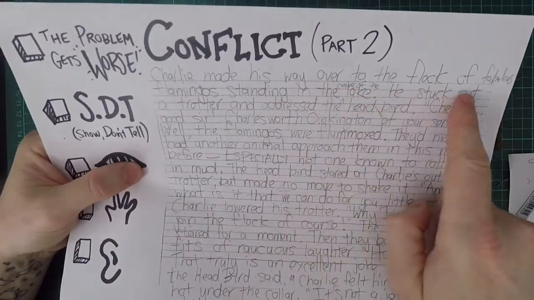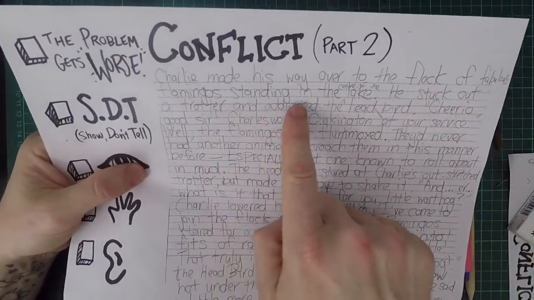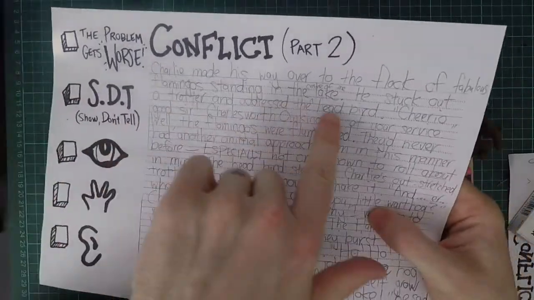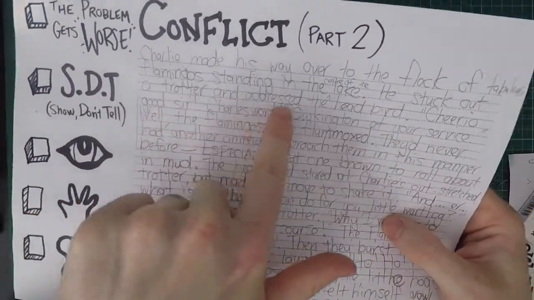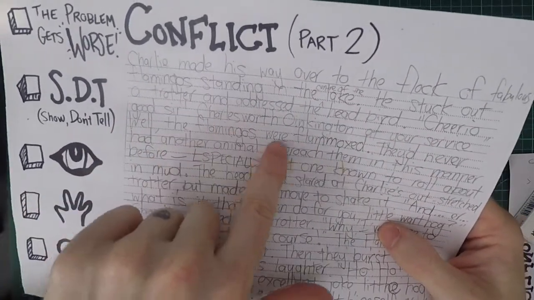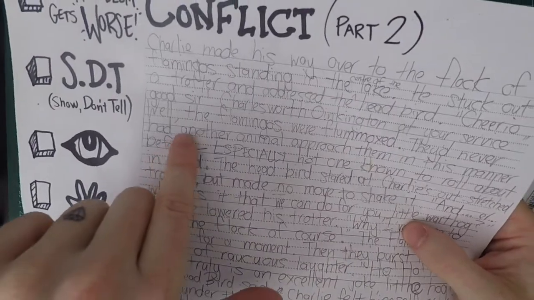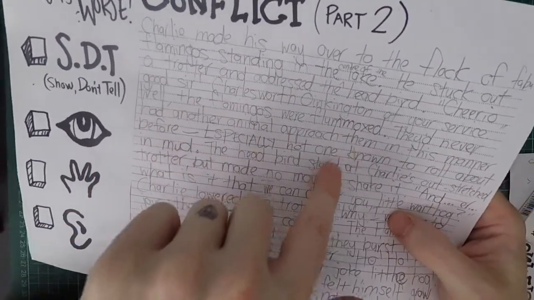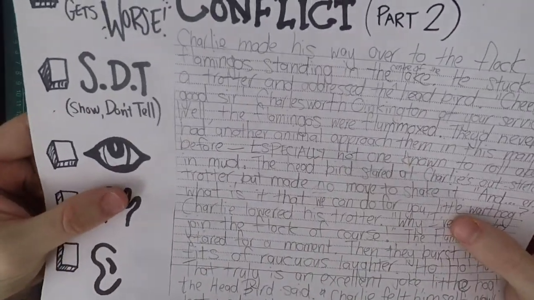Charlie made his way over to the flock of fabulous flamingos standing in the center of the lake. He stuck out a trotter and addressed the head bird. "Cheerio, good sir. Charles Wynkington, at your service." Well, the flamingos were flummoxed. They'd never had another animal approach them in this manner before, especially not one known to roll about in mud.